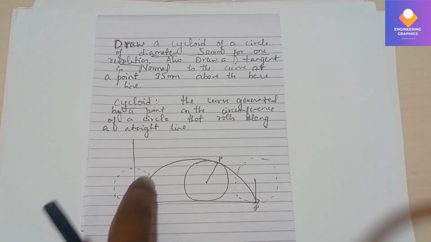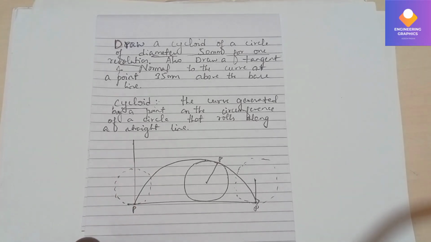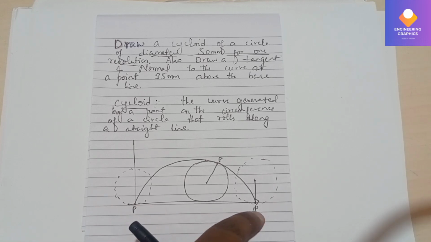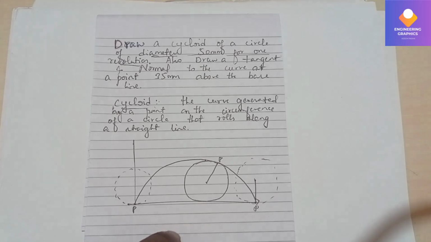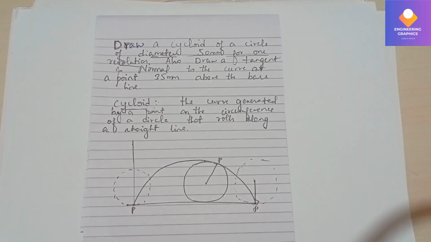First we draw a circle, then we divide it into 12 equal parts, then we draw a straight line, then again we divide that straight line into 12 equal parts. Then the procedure starts.